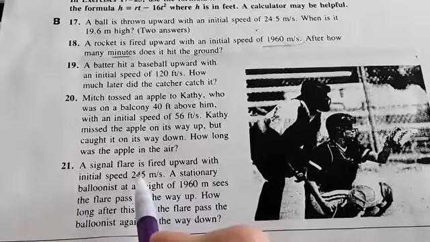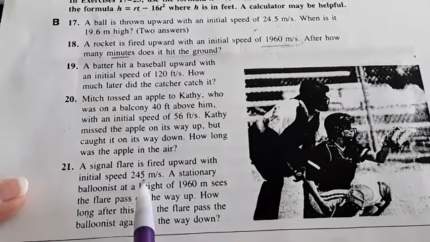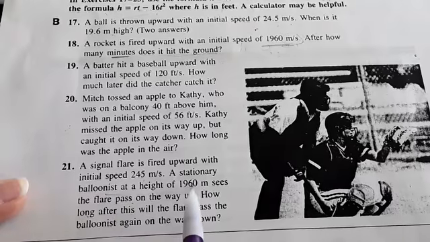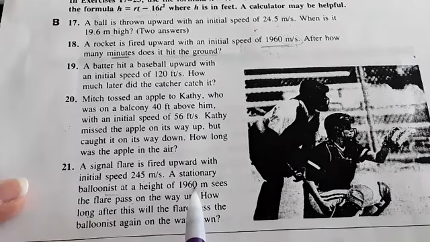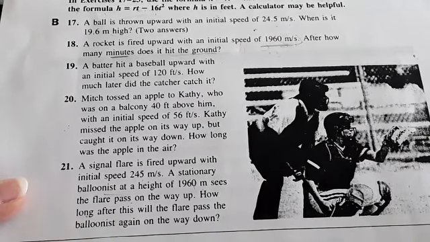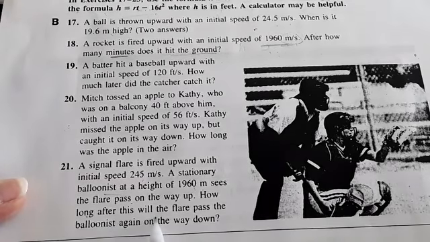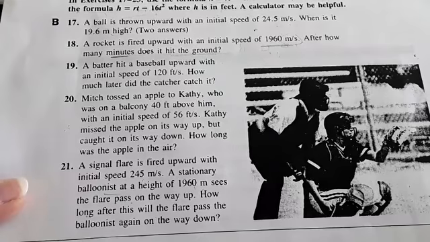A signal flare is fired upward. There's your speed. Someone in a hot air balloon is at a height of 1,960 meters in the air. He sees it pass by. How long after this will the flare pass him again on the way down? That is what they're asking. So we need to find out first at what time it hits the 1960 the first time and how many seconds it hits it the second time on the way down. It's in meters.